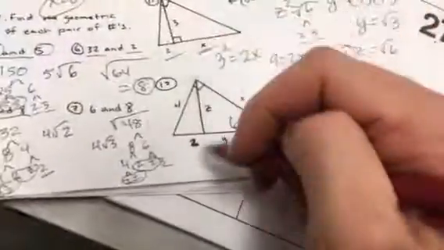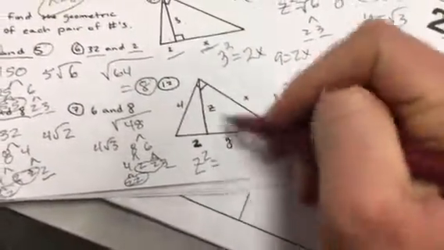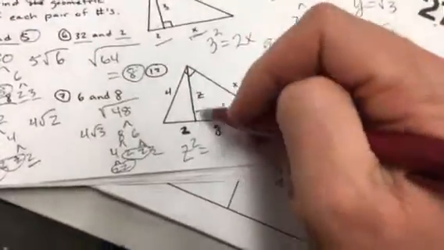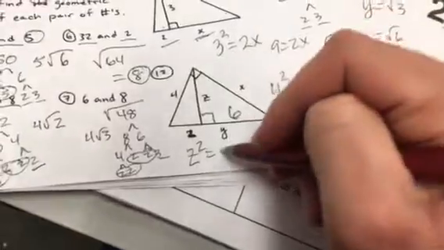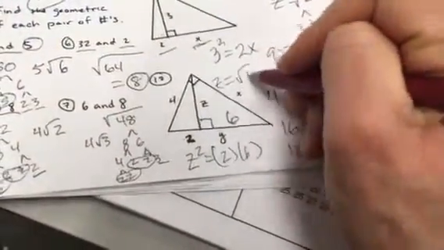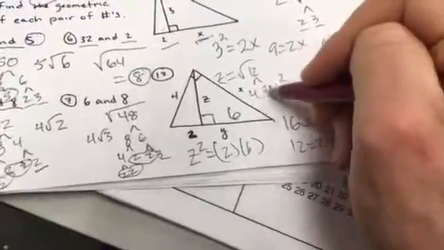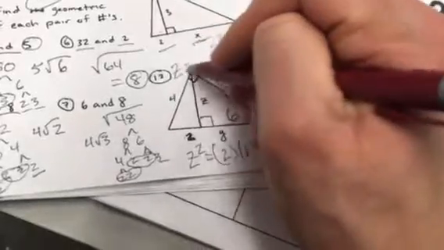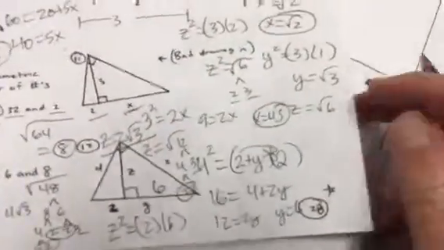That makes z squared equals, z is the height, so height, you need to add that in there. Height squared is 1 part of the hypotenuse times the other, 2 times 6. So z is going to be the square root of 12, 4 and 3, 2 and 2, so 2 root 3. And I'm almost certain we did this one in class.